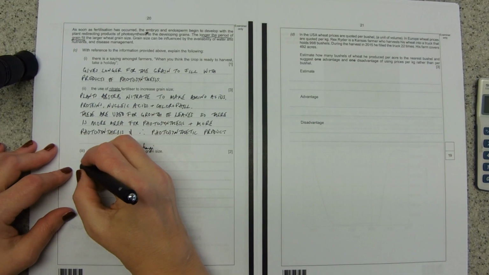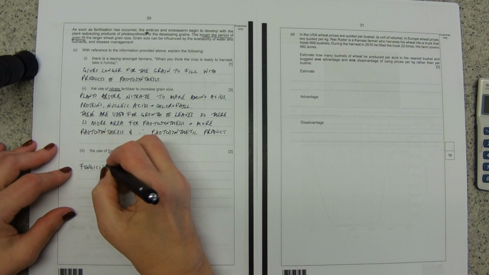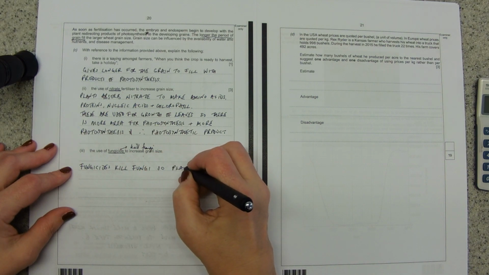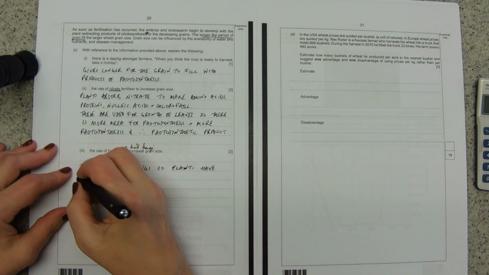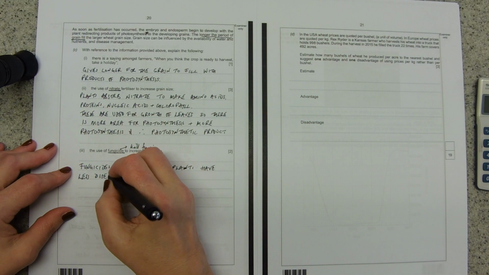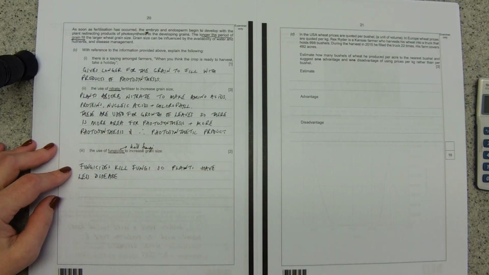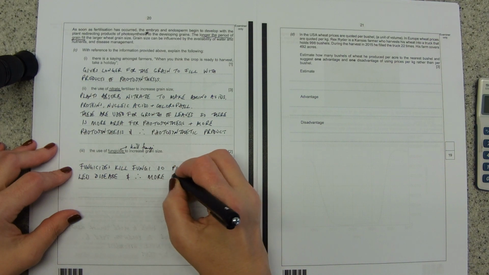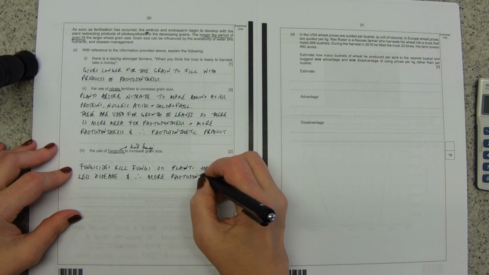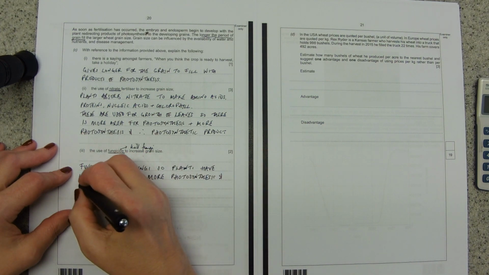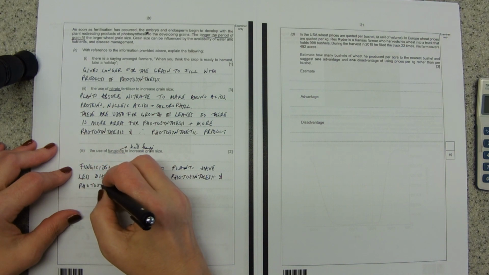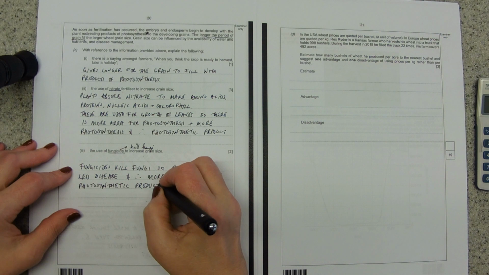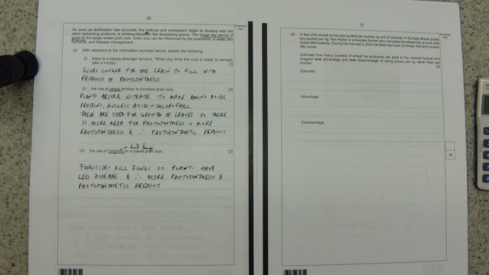So fungicides kill fungi. So plants have less disease, and therefore more photosynthesis and photosynthetic products. I want to get that in as much as I can because that's what the whole thing's about, isn't it? About increasing grain size. So I just need to get that in as much as I can. It's probably only going to be worth 1 mark across the whole thing.